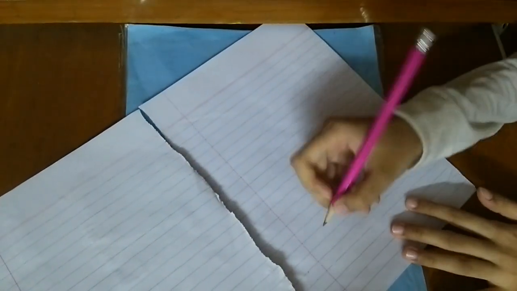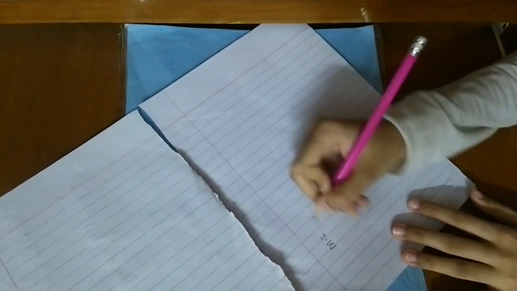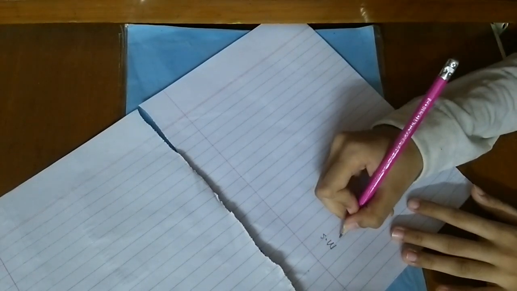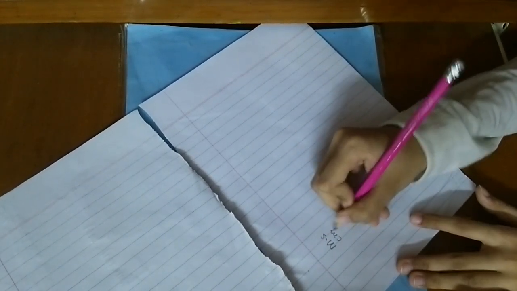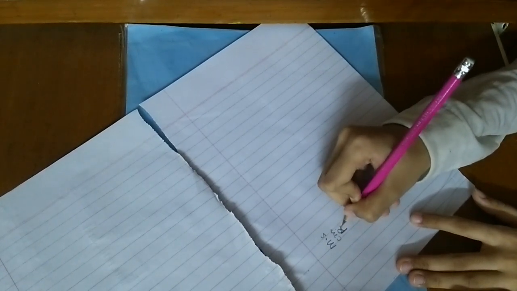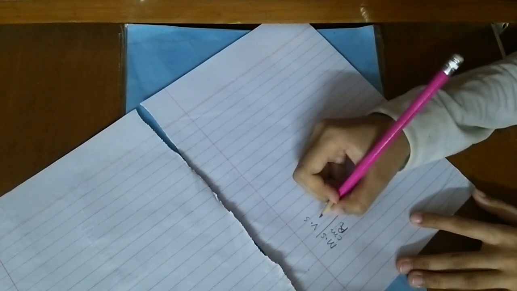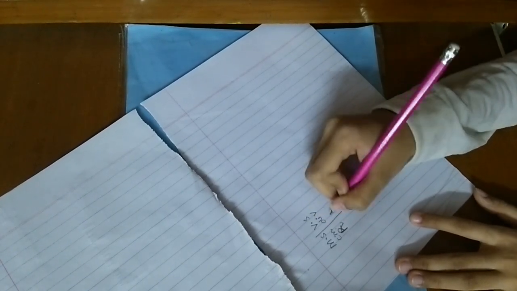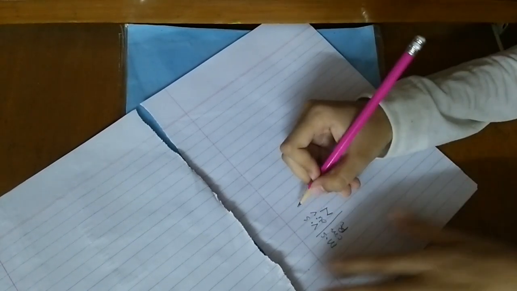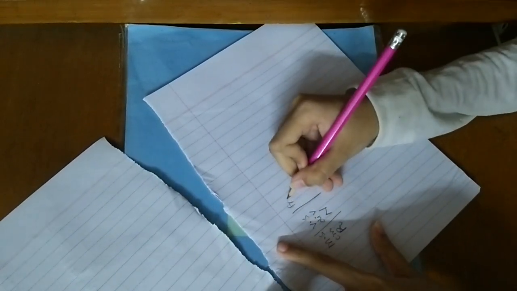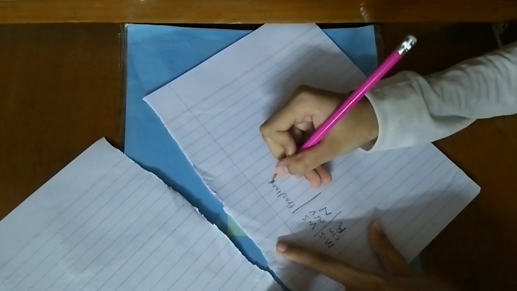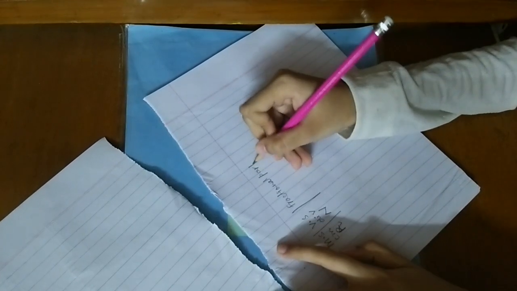So then I'll tell you how to find out that reading. MS means main scale, and it is measured in cm, and it is denoted by R. Then we have the vernier scale. It is measured by divisions, and it is denoted by N. Then we have the fractional part, so it's a fractional part.